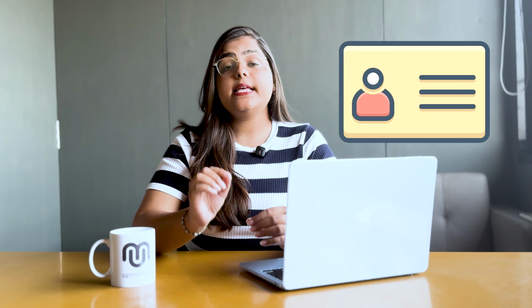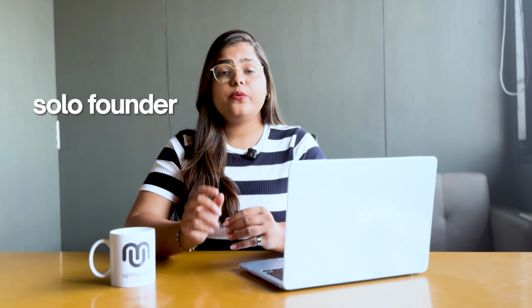List each key person with their roles and one line about why they are qualified. For example, Sarah Chen, COO, 8 years of logistics at FedEx. That's enough. Save the full resumes for the appendix. And if you're a solo founder, be honest about it. Show where the gaps are and how you plan to fill them. Advisors, contractors, your first planned hire. Nobody wants to invest in a company that can't function if just one person takes a sick day.